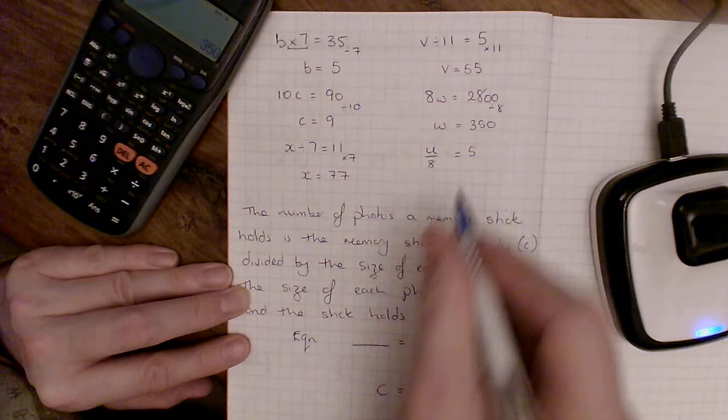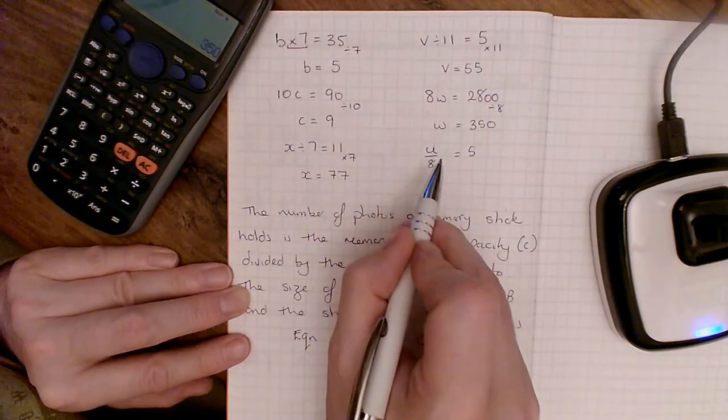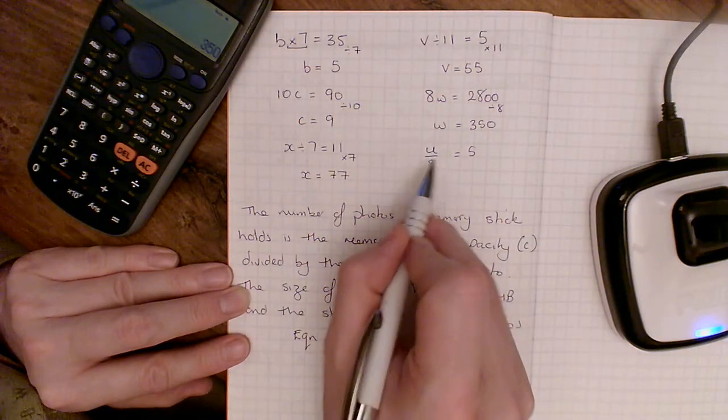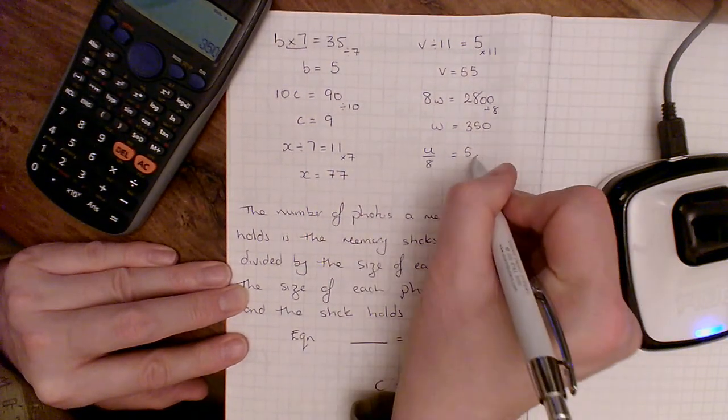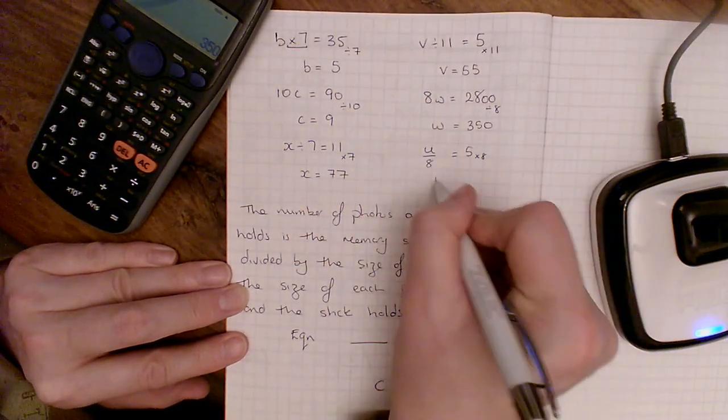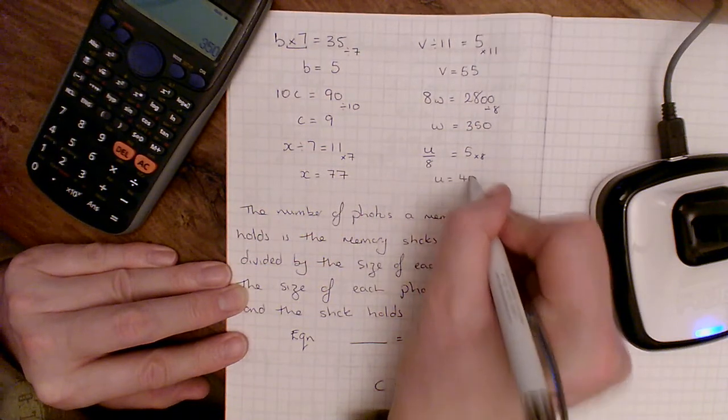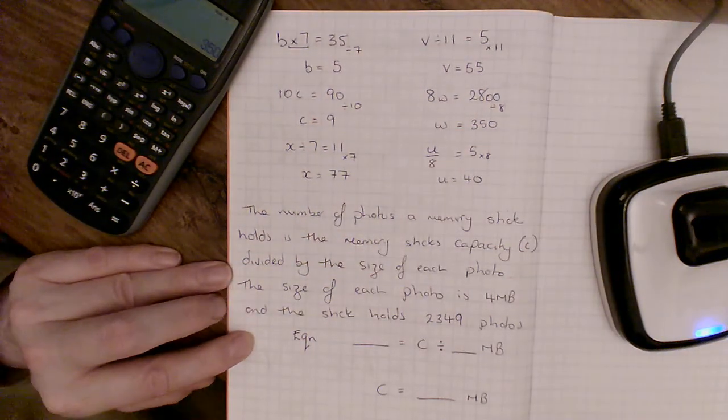And the last question, u over 8. Now u over 8 means u divided by 8. So the way we write this. So how do I undo this dividing by 8 on the bottom? I just multiply the other side by 8 and I get u equals 40. And then that's the end of that lot.